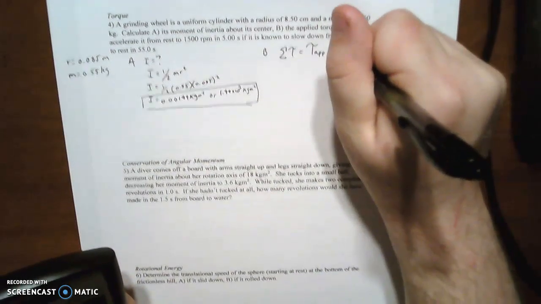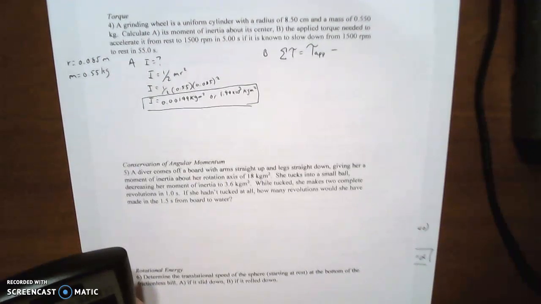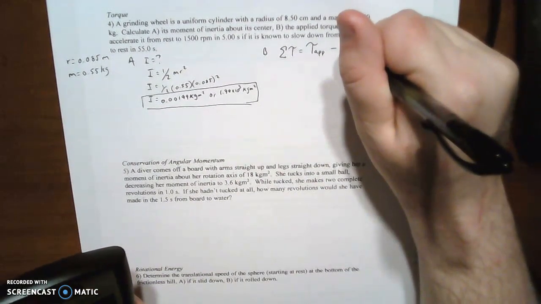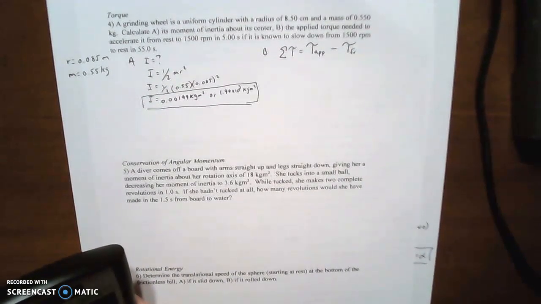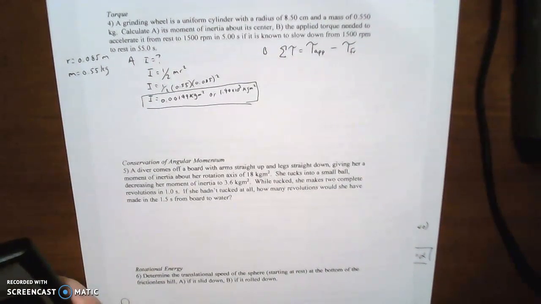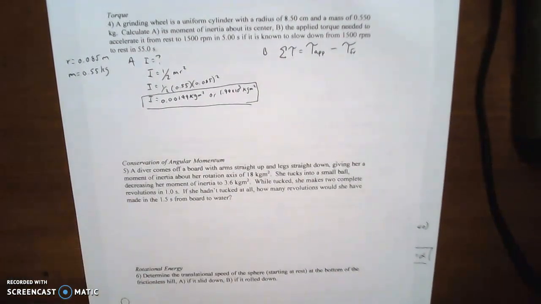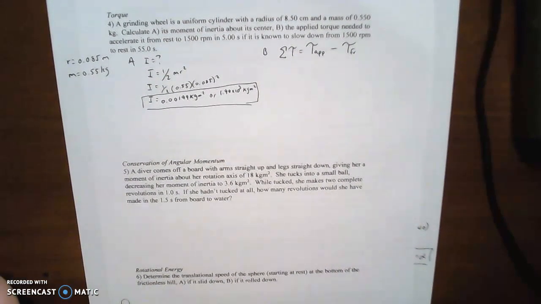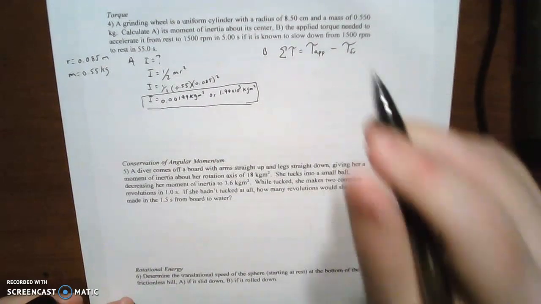So that does mean that whatever torque we apply to this thing, we are also going to experience some friction torque. That'll be some rotational or spinning friction in the grindstone that will eventually slow it down. So to get it up to speed, we have to overcome this friction force as well.